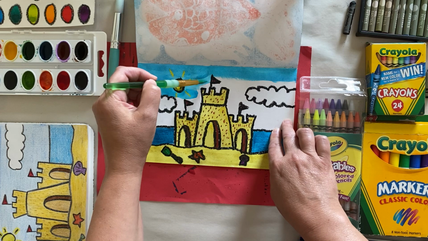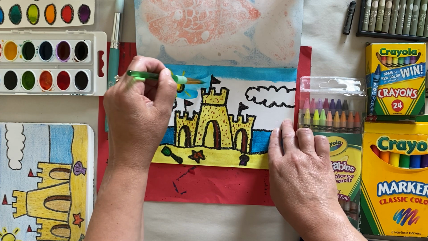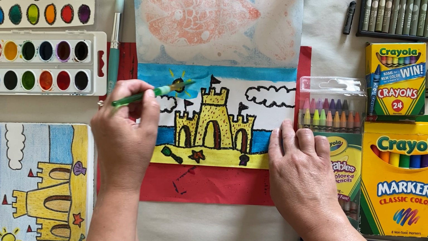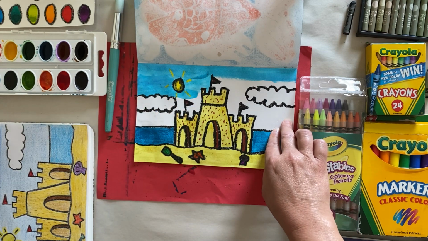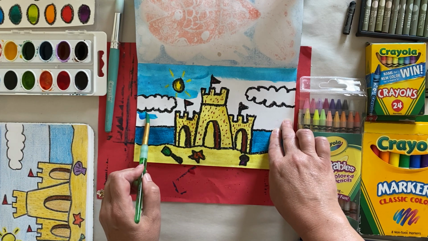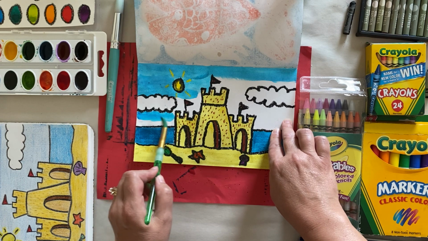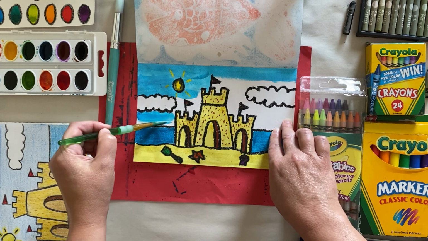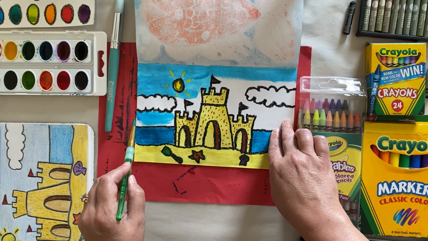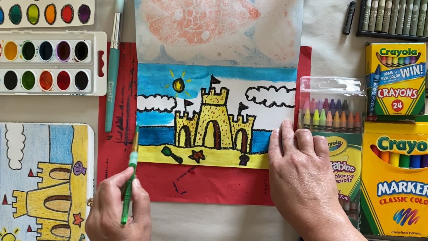Can you feel the warm sun on your face yet? Remember how that feels when you're at the beach? I do. Maybe one of your details, maybe you drew some seagulls, and maybe you can almost see them flying up high in the sky.